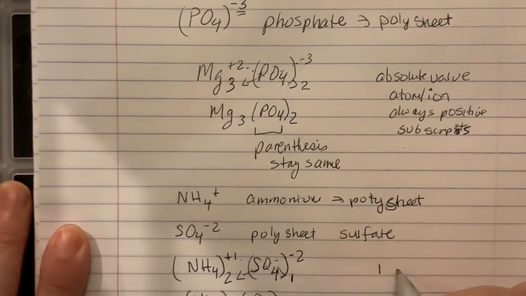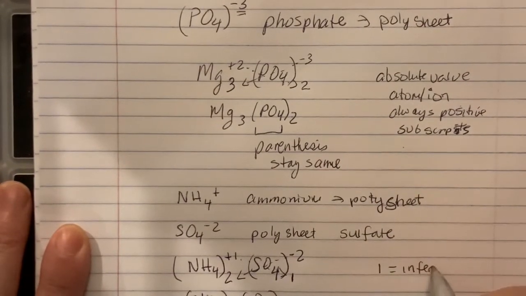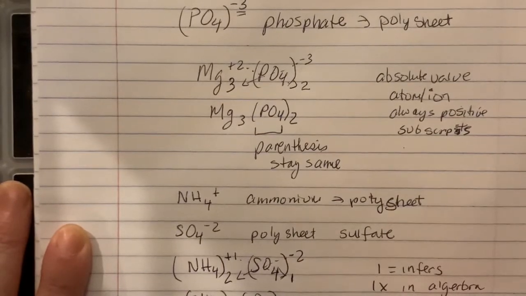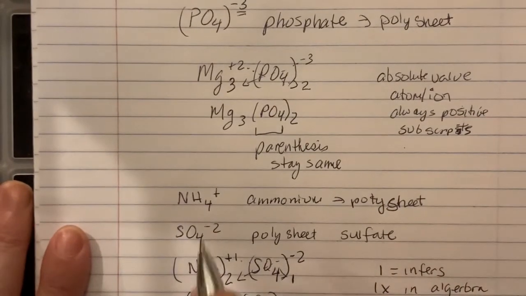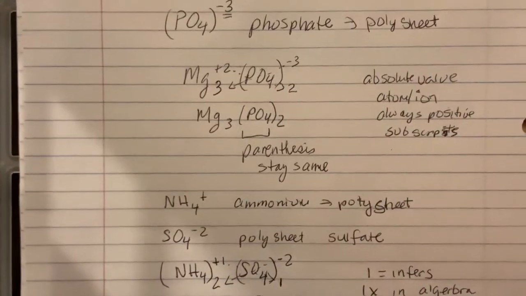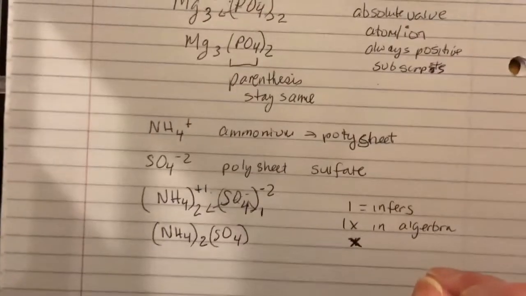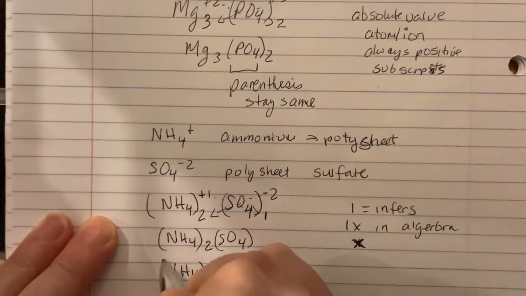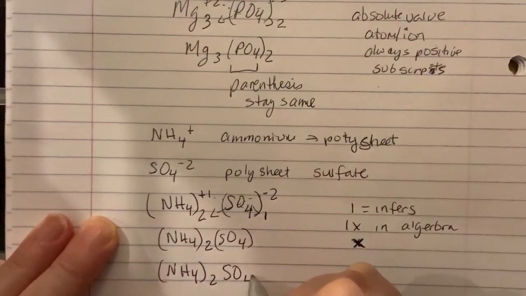the 1 is inferred, just like we don't write 1x in algebra, we write it as just x. Same thing here, we don't have to write that 1, so we could even rewrite one more time and write it as (NH4)2SO4.